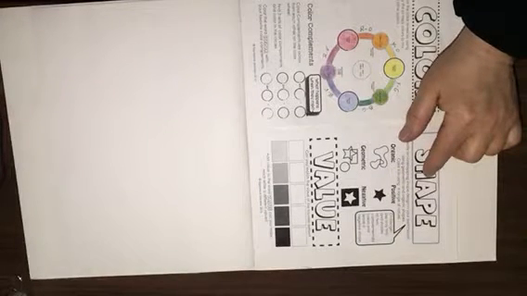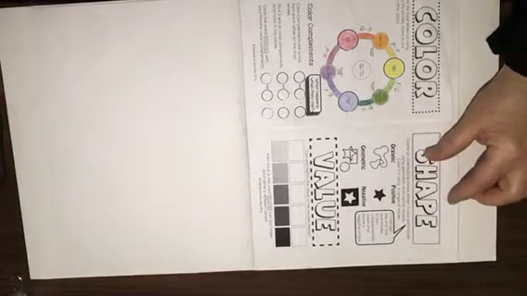All right, so with this, we are going to do an abstract design. And on this sheet, it talks about different shapes. We are not worried about having anything identifiable. We are talking about two-dimensional shapes. That is something that has width and it has height, but it does not have depth.